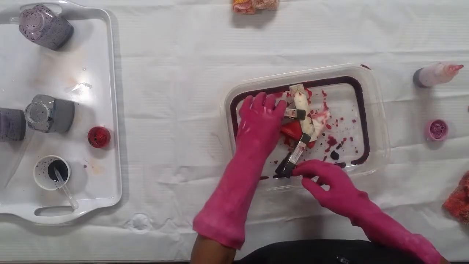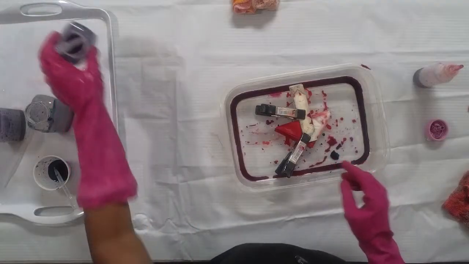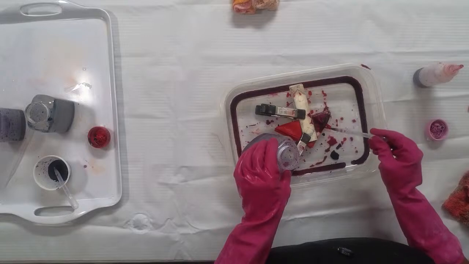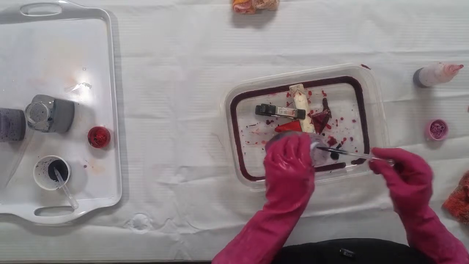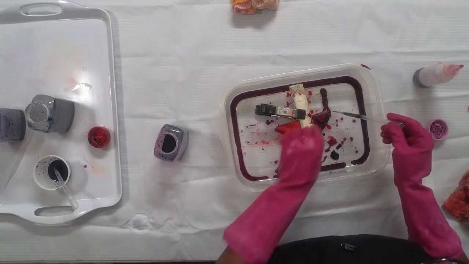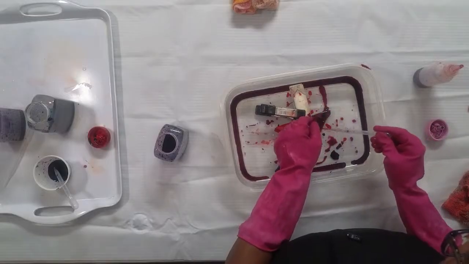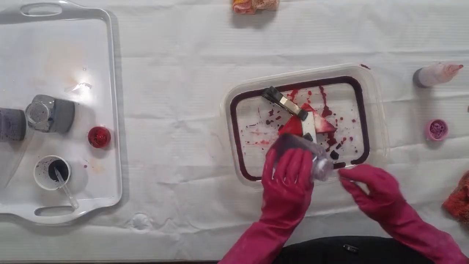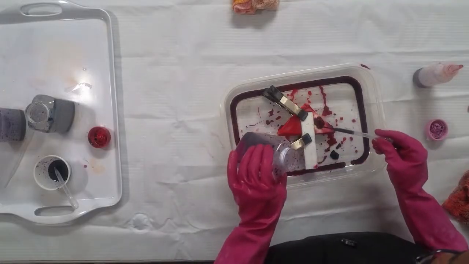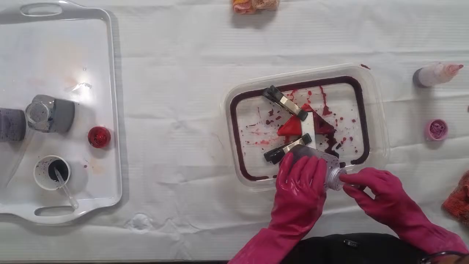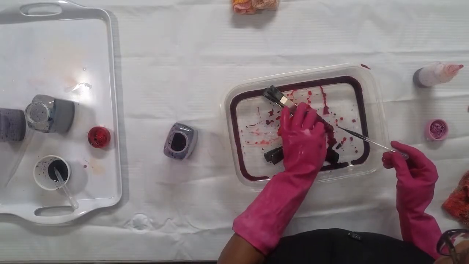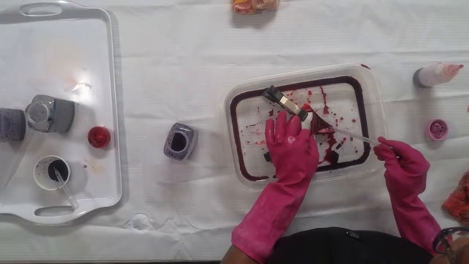Okay, I'm going to put red here, since I already got a little red dot there. I'll put red violet on the opposite end. That red is looking a little orange. I hope I didn't grab my red orange by mistake. But we'll see when it washes out.